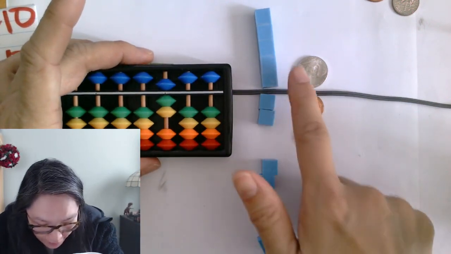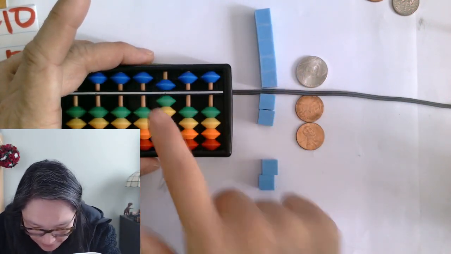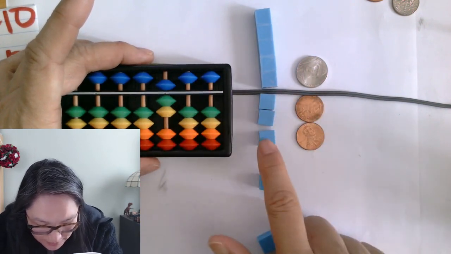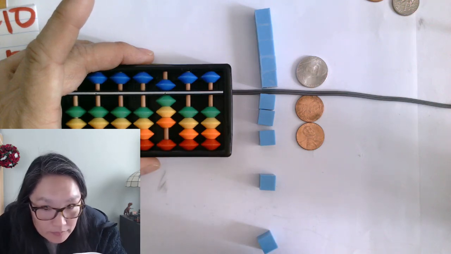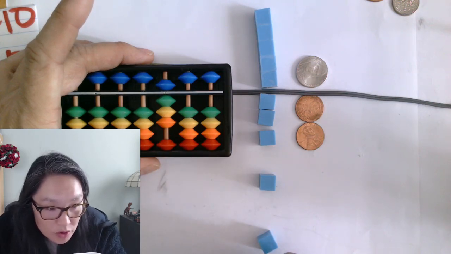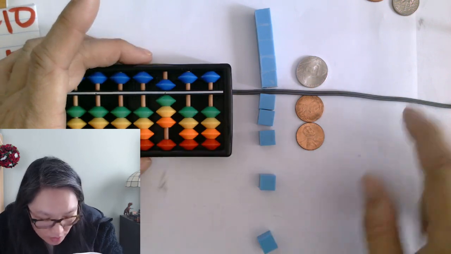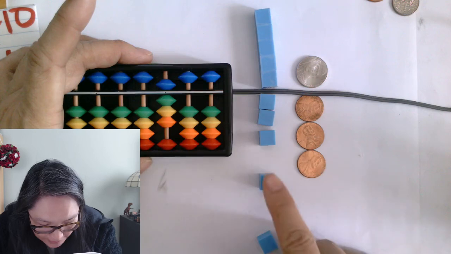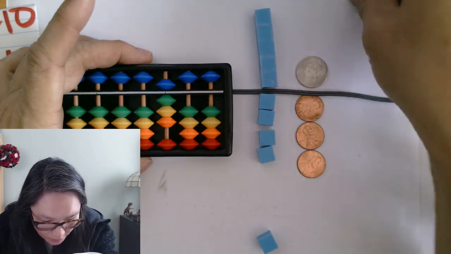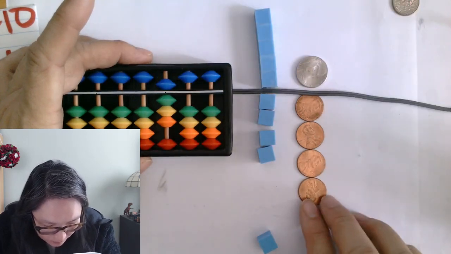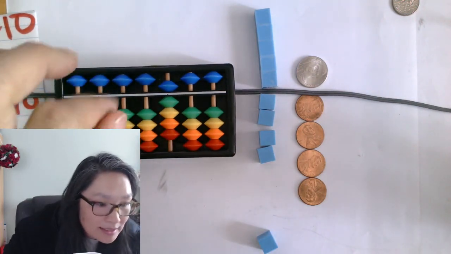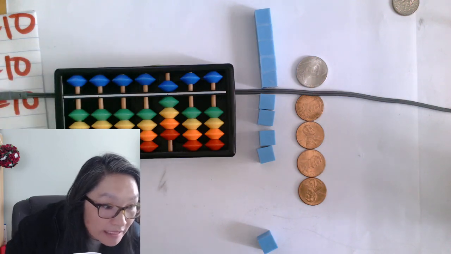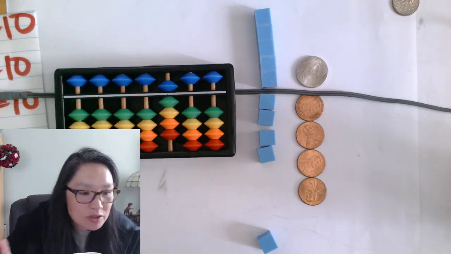We have 5, 6, 7. We add one more. This is 8. 5, 6, 7, 8. That's super cool. I didn't know you could use it that way. Yeah, yeah. So then we have 9, right? We have 9. And that's what it is. So if you notice, that's exciting. It seems very intuitive. Yeah, right. It seems like it makes mental math easier.